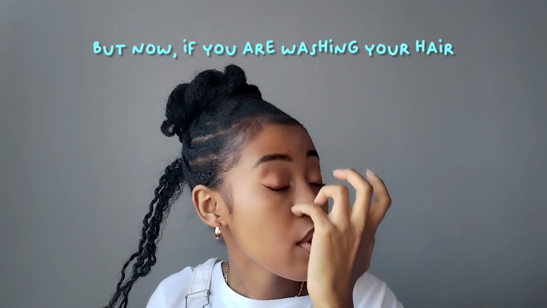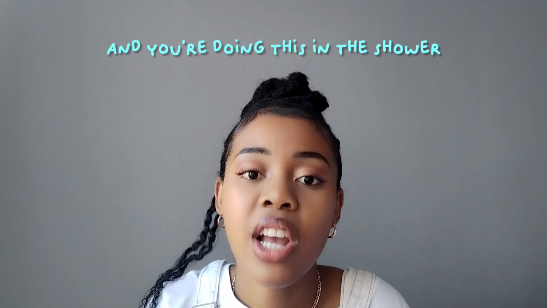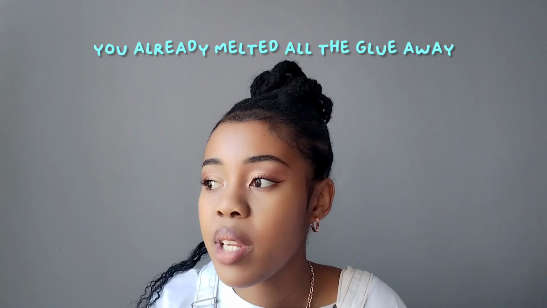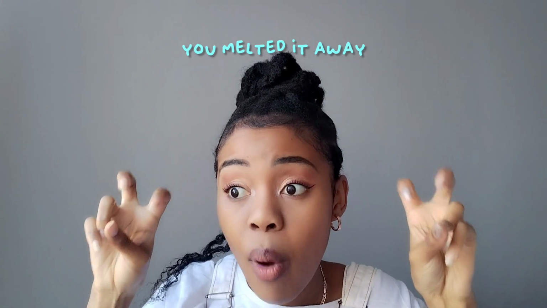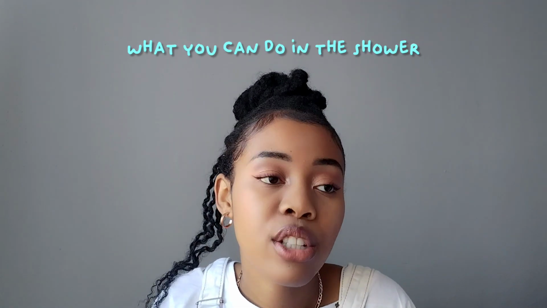But now, if you are washing your hair, it's going to be soaking wet anyway, and you're doing this in the shower. So your hair is already supple. You already melted all the glue away, all the buildup. You melted it away. Now you're going to put conditioner. So when you detangle your hair, it's not going to be very hard to detangle. But I'm just showing you guys what you can do in the shower.